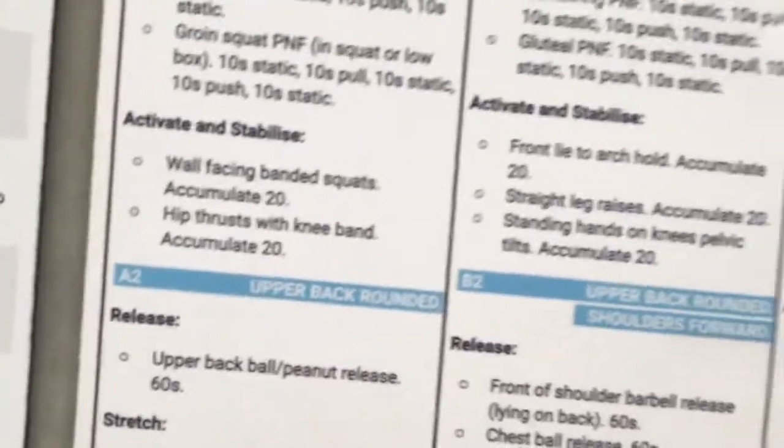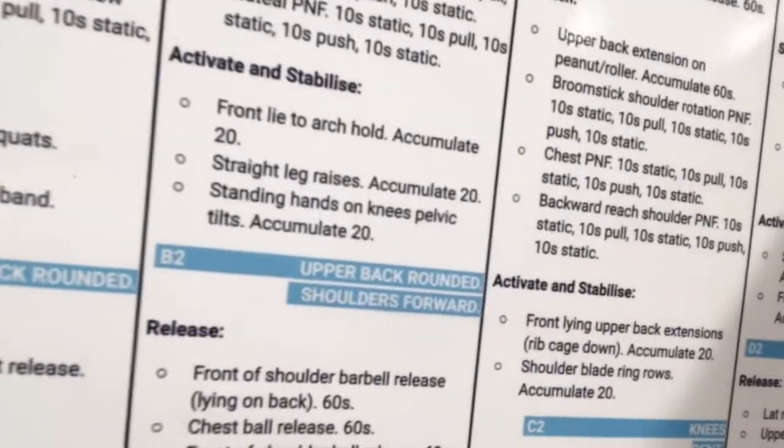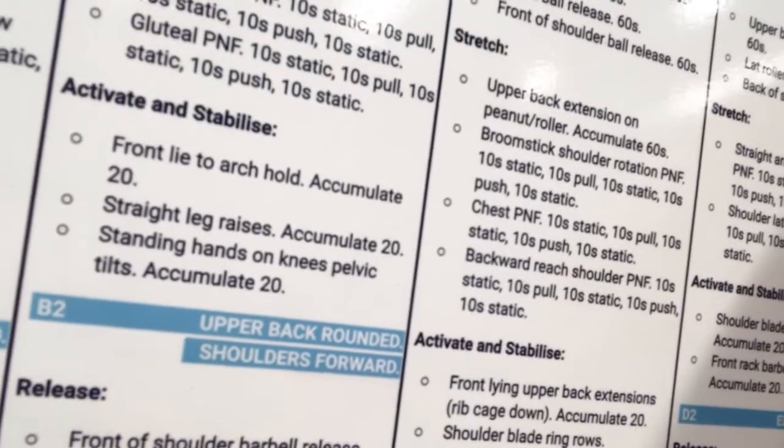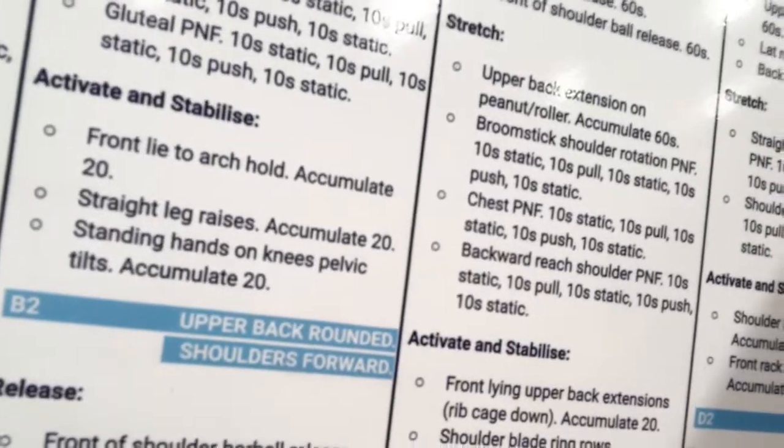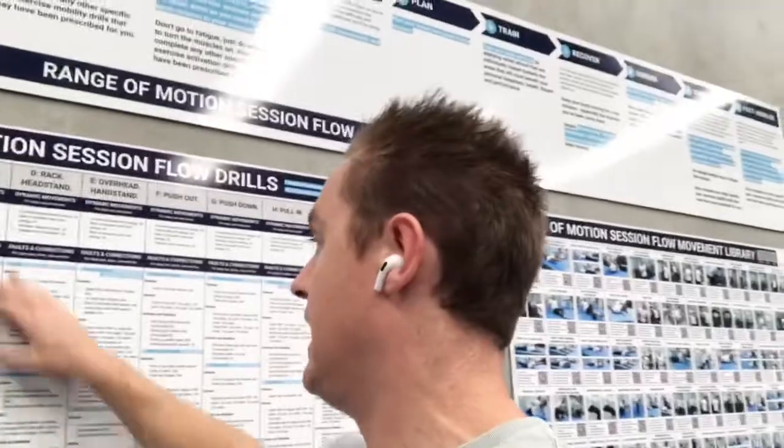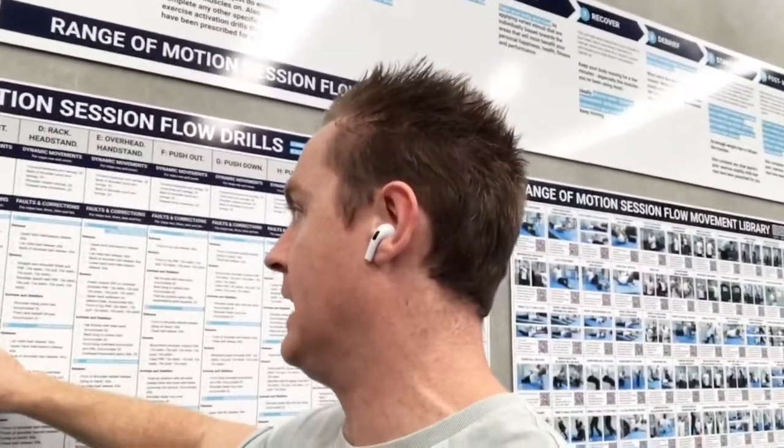So if we look at this activate and stabilize work here, sorry, dodgy camera work. The activate and stabilize stuff that you can see there, those three bullet points are what we would prescribe for someone. They would choose one of those. So we don't want to be giving them a million things to do every time. This is just about 10 minutes of extra work to do after. So one of those things there, for example, was a standing hand on knees, pelvic tilt, accumulating 20 reps. This is more of a motor control type movement, just to teach them what neutral pelvis actually feels like.